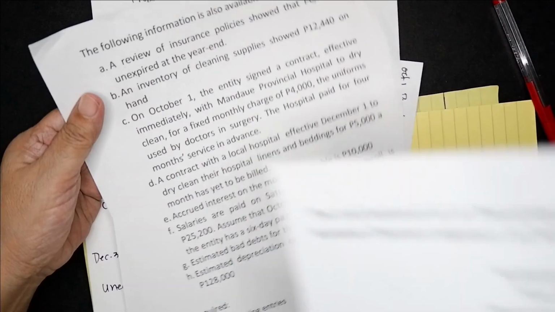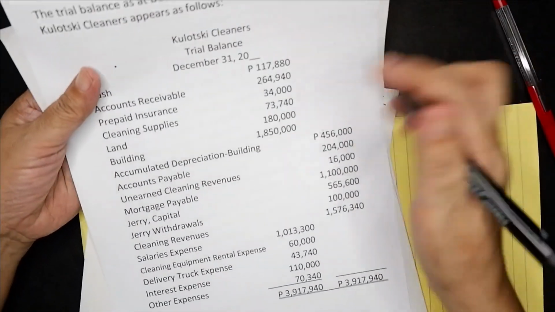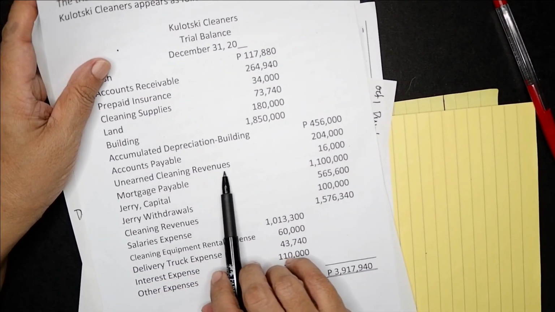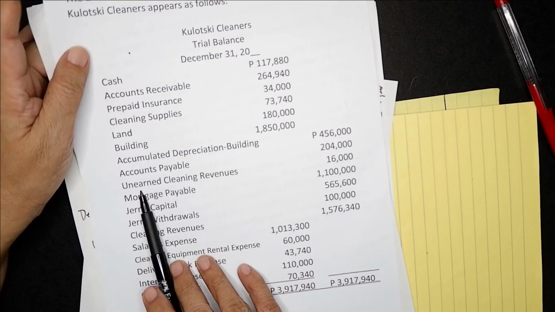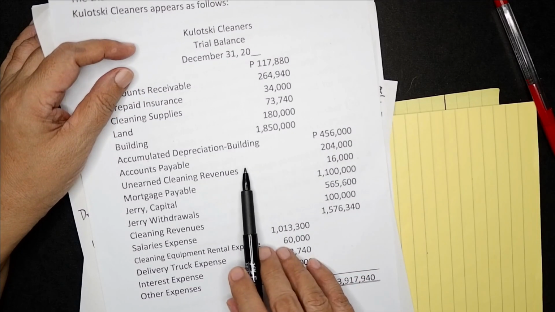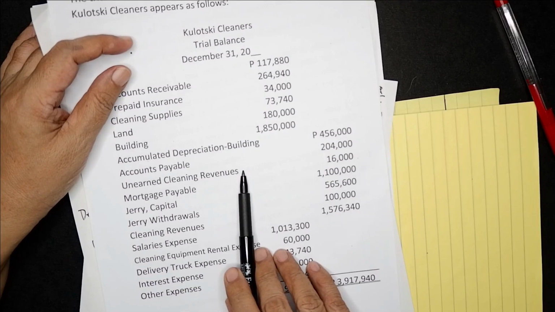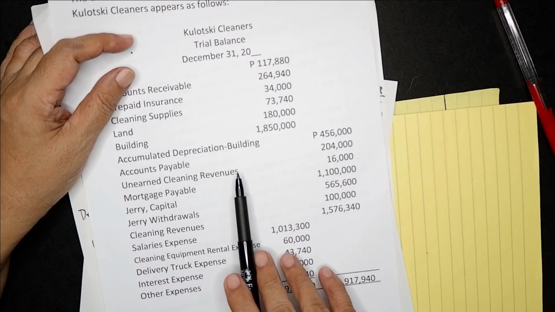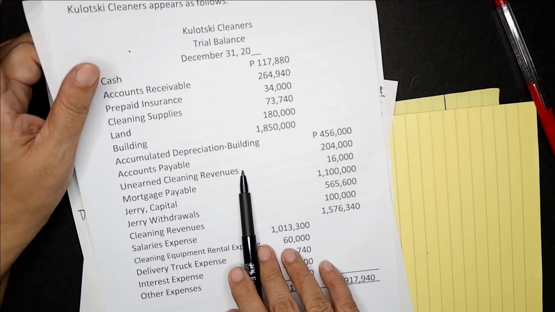Again, let us look at the trial balance and look for the account titles. So we have here unearned cleaning revenue 16,000. So if the account title is unearned cleaning revenues, it means that this one is unearned income and this one is a liability. So if unearned cleaning revenues were present in our trial balance, it means liability method was being used.